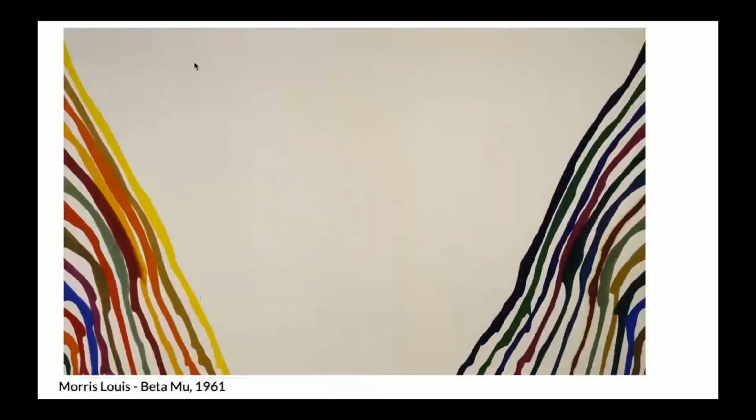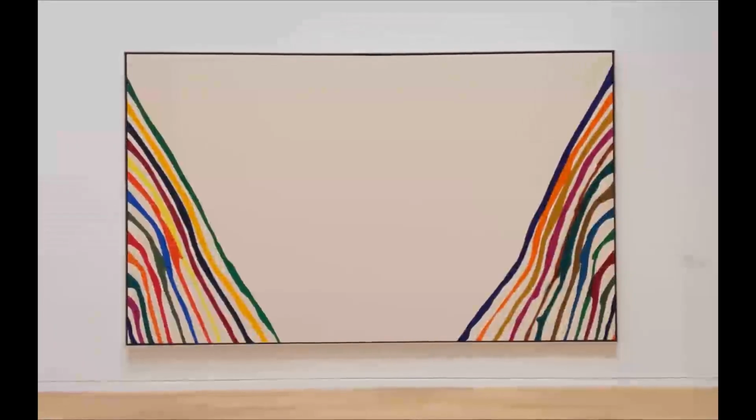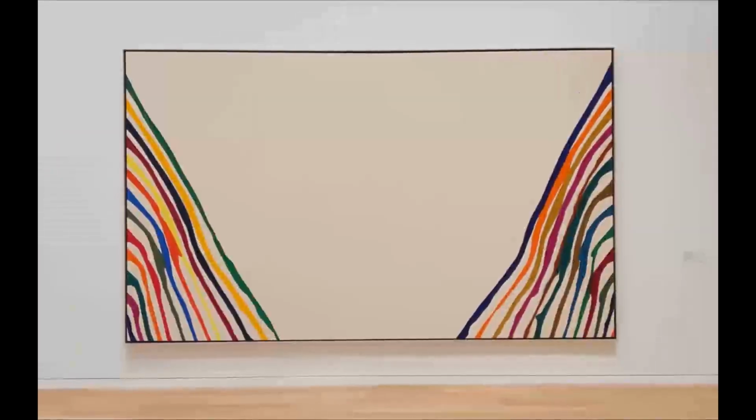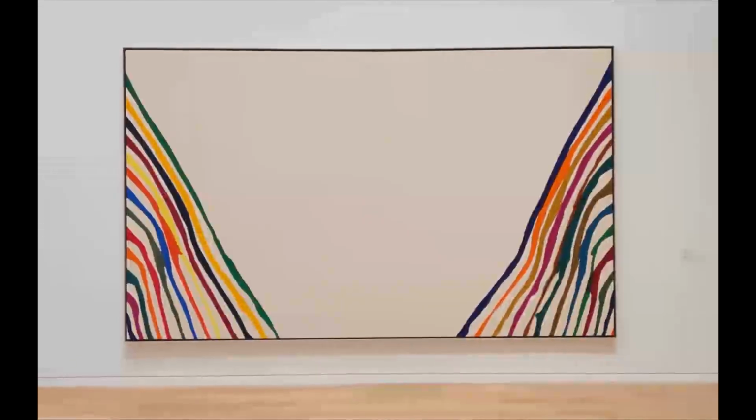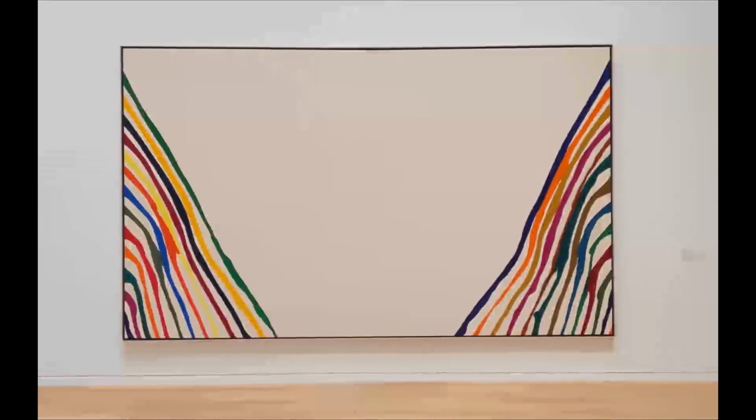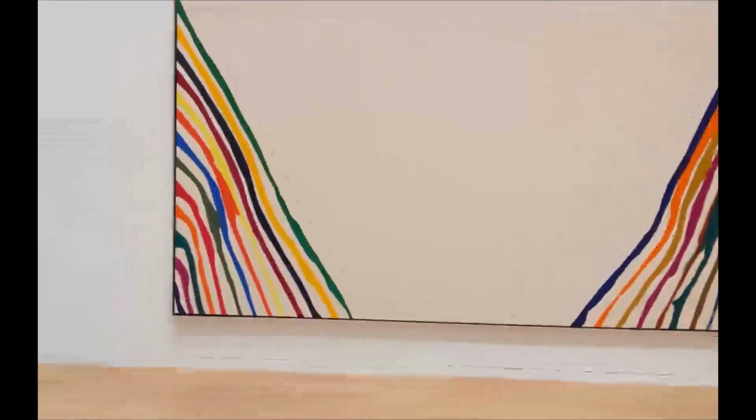Morris Louis, on the other hand, was creating non-objective art. What he does is take a big, huge canvas, a massive canvas, and put paint right on the edge here, then tilt the canvas and pour paint down it and let it spill across the canvas, creating all of these strange and unusual patterns. But he's not actually trying to make it look like anything other than paint on a canvas. That's the big distinction between abstraction and non-objective art.